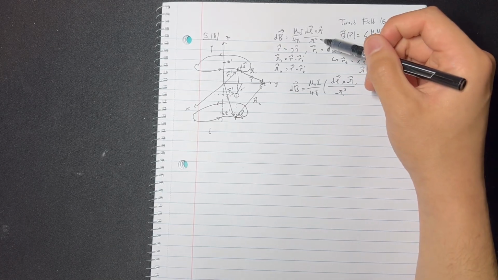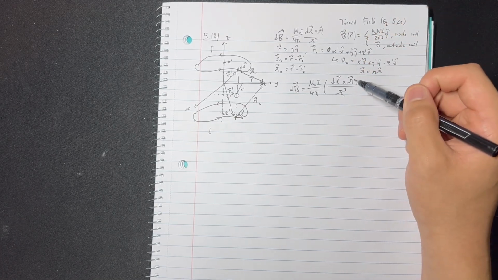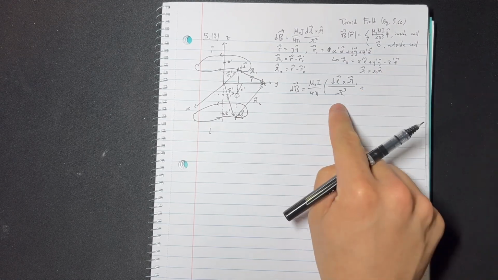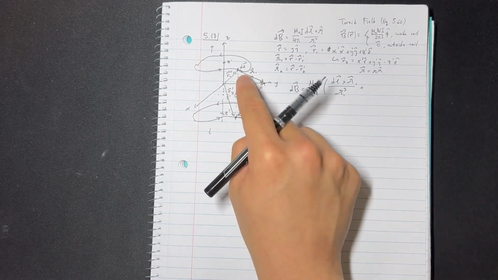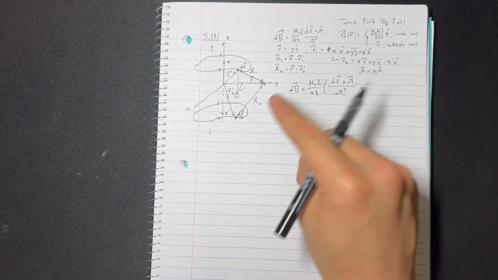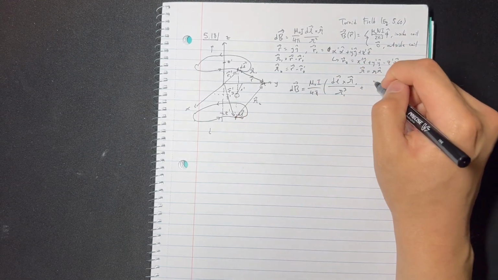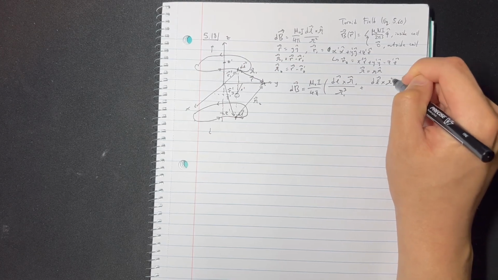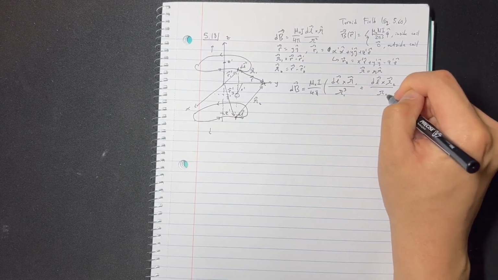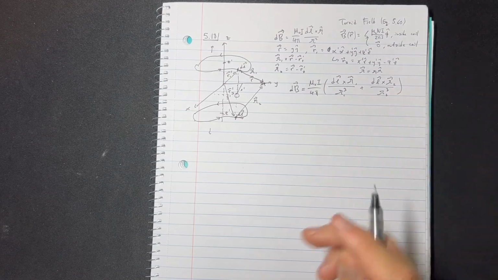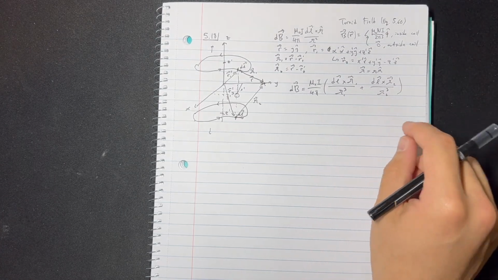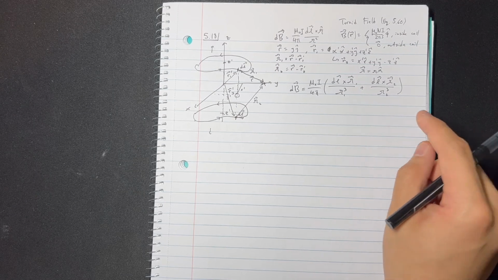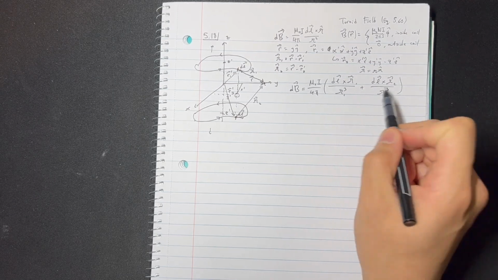Remember, it was squared initially, and we replaced it with script R vector here. This would be the contribution from the top point, and then we also need to consider the contribution from the bottom point. So this would be dL vector cross script R2, over script R2 cubed. Okay, so now the main thing that we have to do is find these cross products.